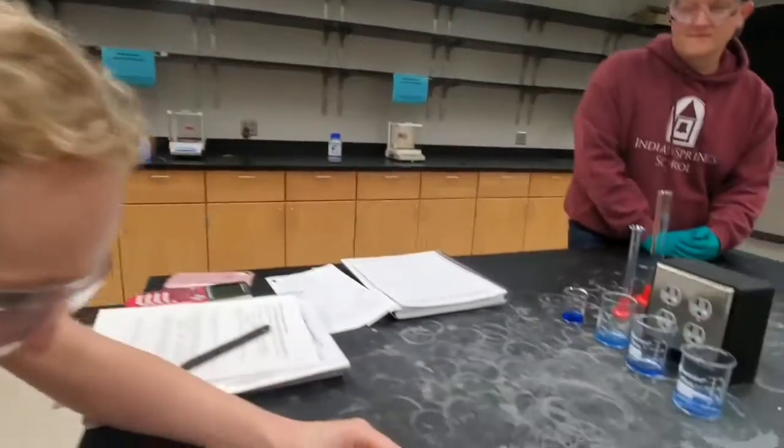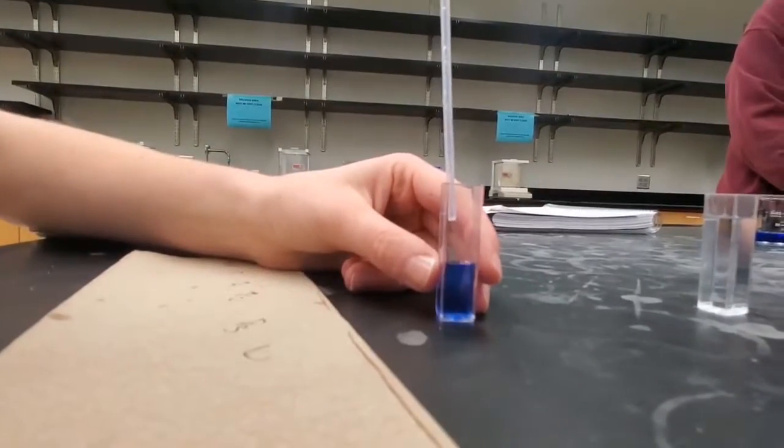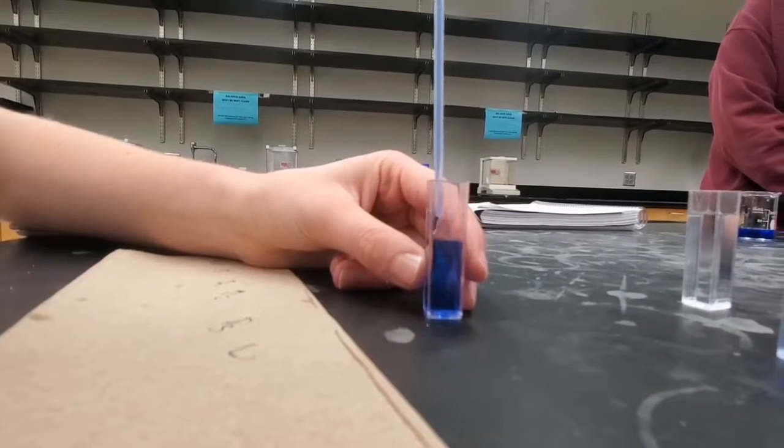Use the pipette to transfer solution into the cuvette, being careful not to transfer extra solution.